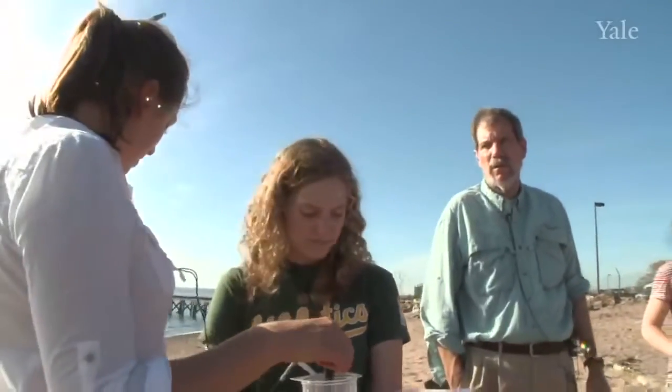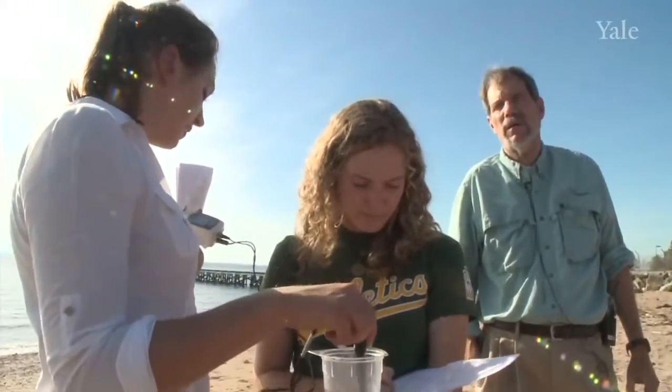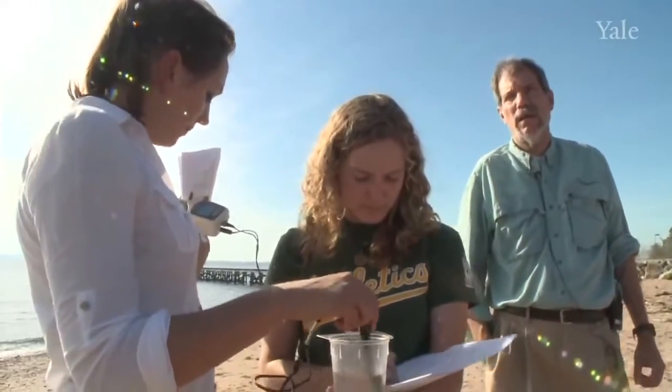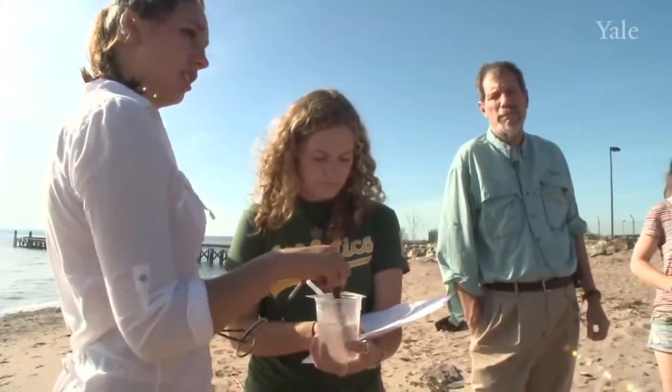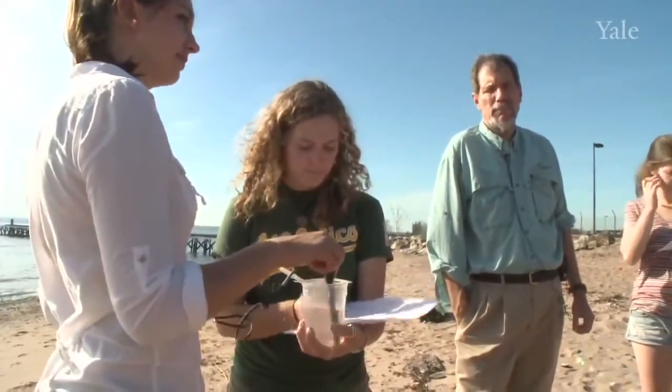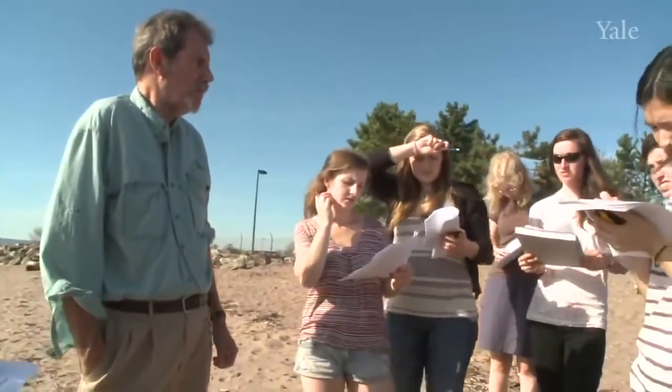Yeah. The conductivity is about 35.4 millisiemens, and the water temperature is 22 degrees Celsius. How does that water temperature compare with earlier? 17 points. It's warmer, yeah.